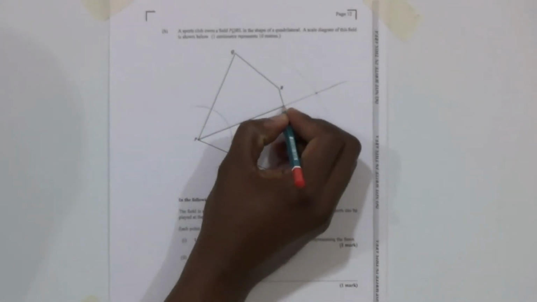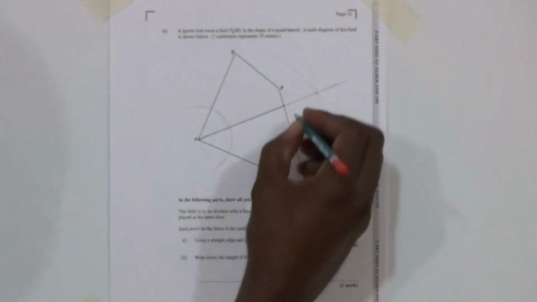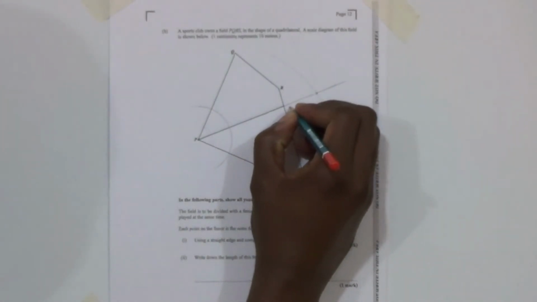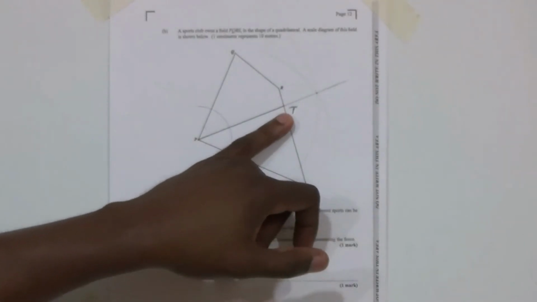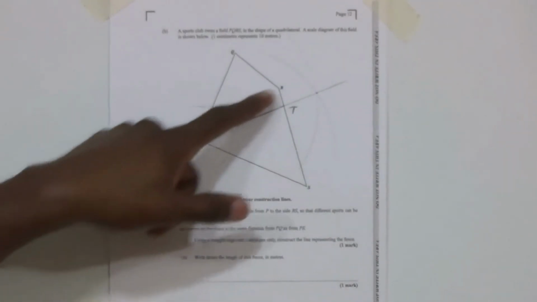So the fence, we could actually give this point a random letter, and we call it, let me see, elemental P Q R S. Let me call it T. Right? Let me call it point T, just for the sake of argument. Right? He didn't give the point a name, but we've given the point the name T. So in other words, the fence is from P to T. This is not this.